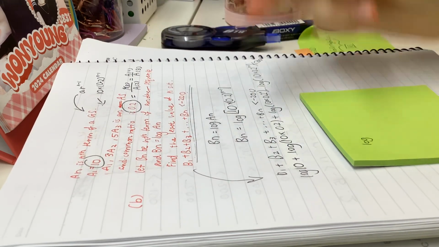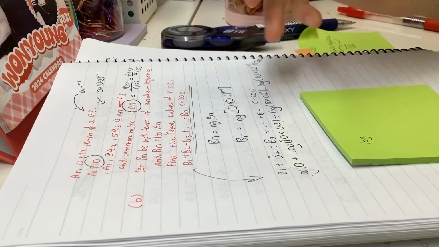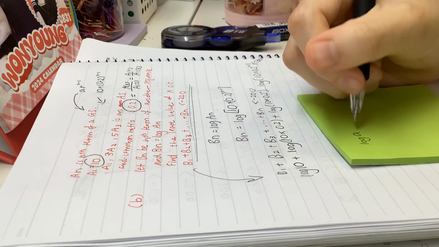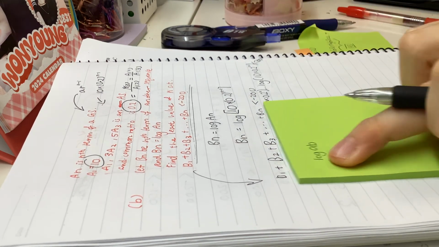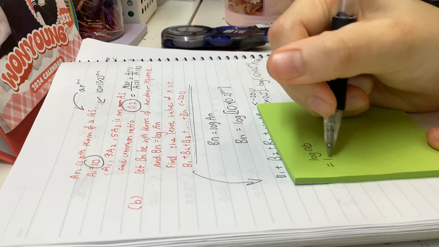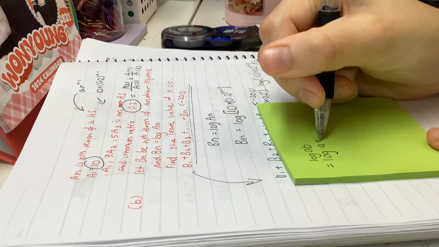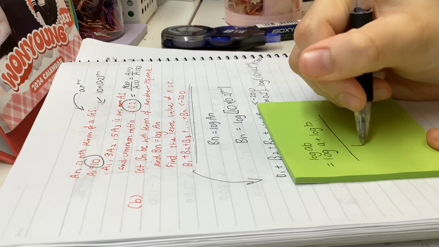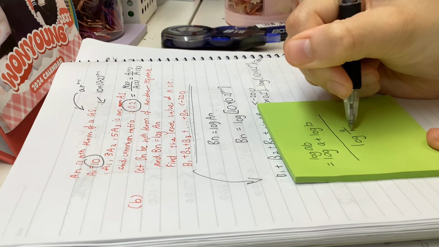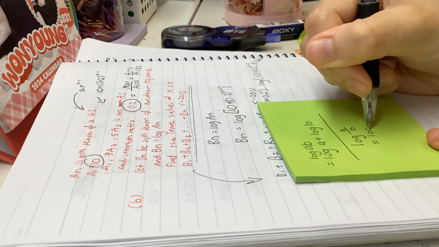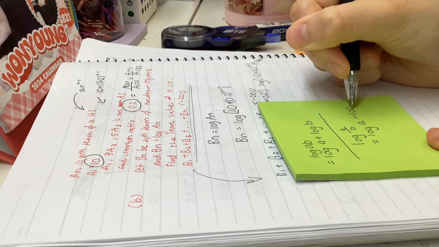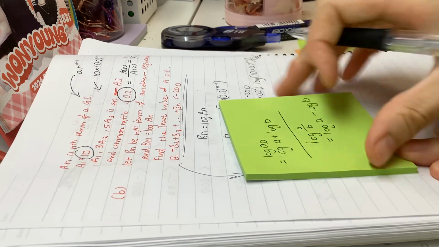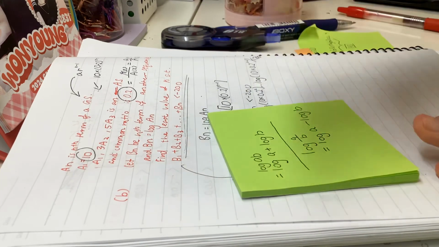So one of the properties of log is that when you have log AB, it actually means log A plus log B. And when you take A divided by B, you actually have log A minus log B. So this is a sort of hidden information. It's like a property of log.